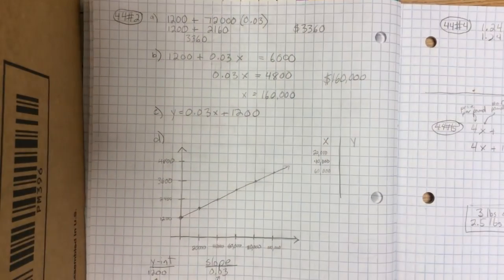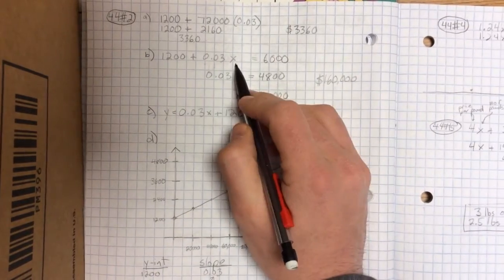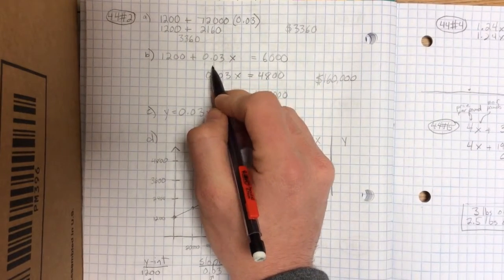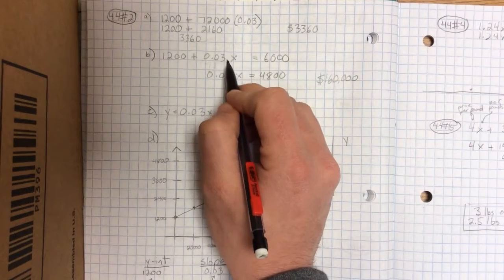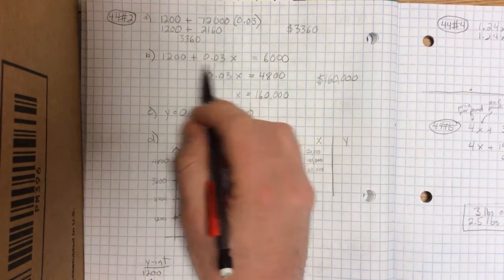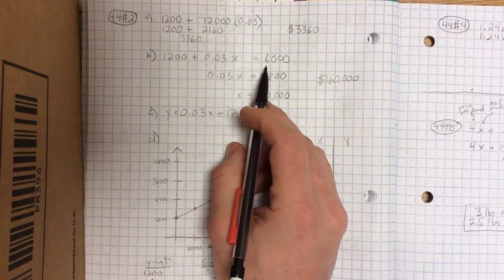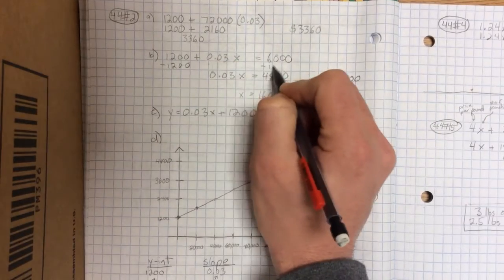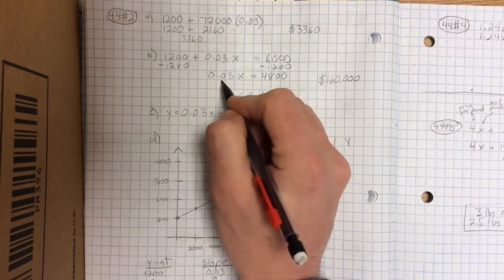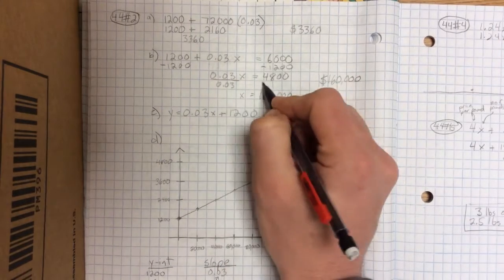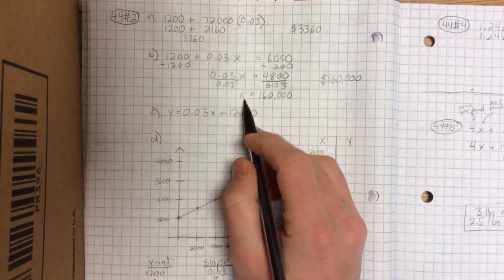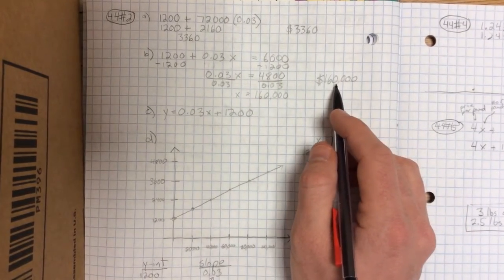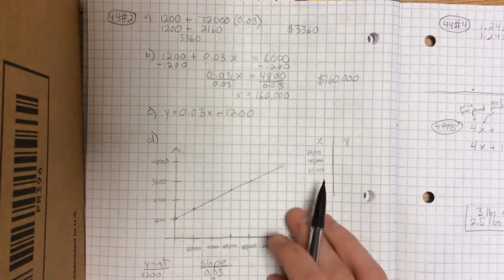For part B, it says if he wants to make $6,000 total, how much is he going to have to sell? Well, he makes $1,200 for his salary, plus he makes 3% of however much he sells. So I let X equal the amount he sells, and I'm going to solve this equation for the value of X that makes him earn $6,000. So I subtract 1,200 from both sides, and I get this, and then I divide both sides by 0.03, and I get that the X value that's going to make him earn $6,000 is $160,000. So that's how much he needs to sell in order to make $6,000 total for the month.